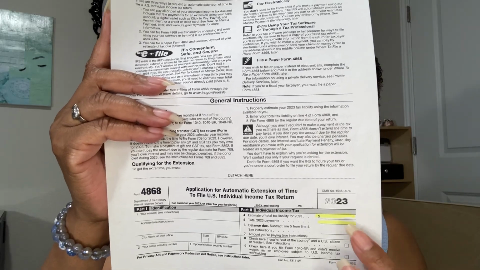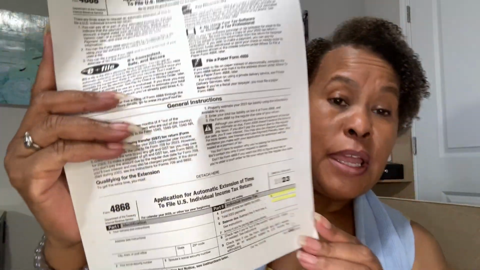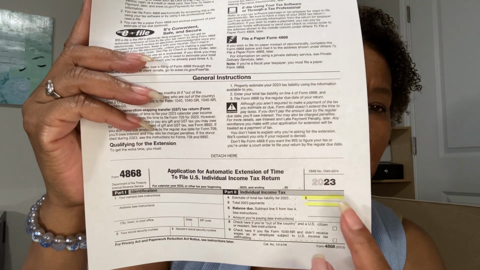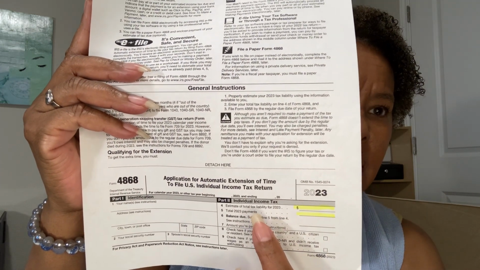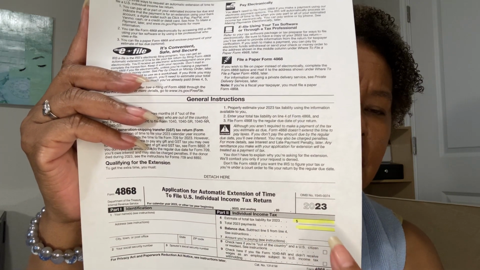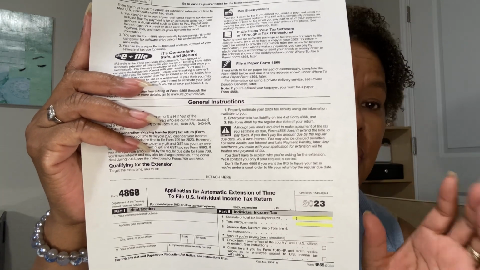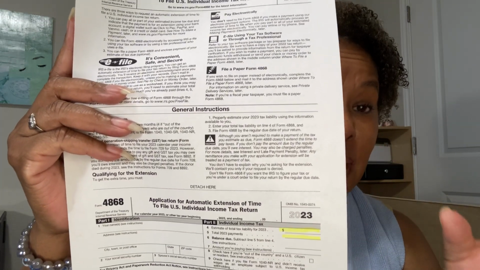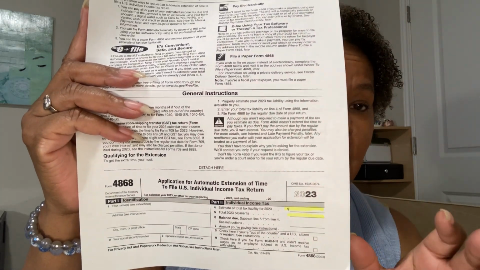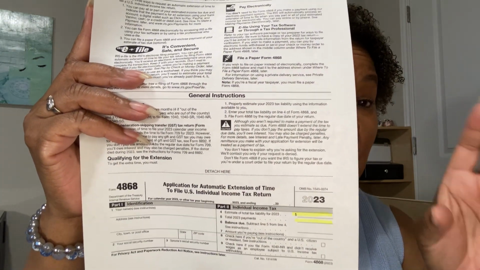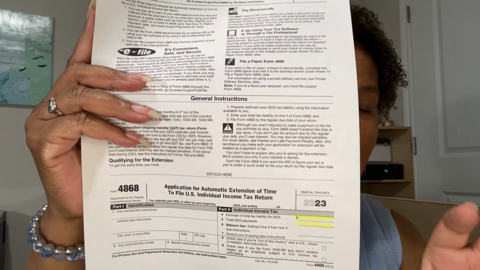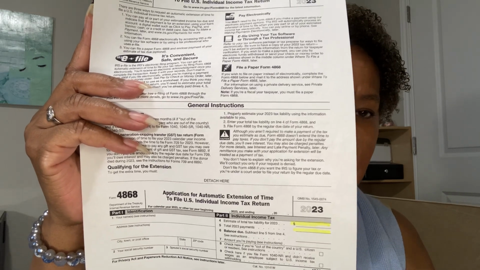Now, if we look over here, we're at the next box, box 4. And box 4 is trying to come up with your estimated tax liability. And this is the most important number on the return, because that tells the IRS whether or not you owe money. And if you owe money on your extension, theoretically, you're supposed to pay it as you're filing this extension.